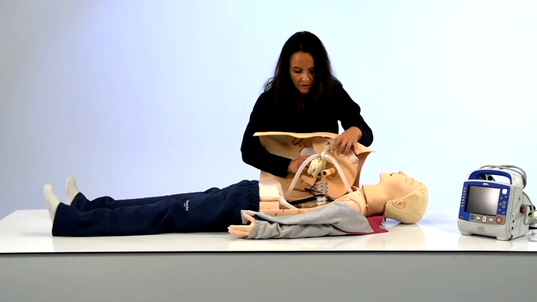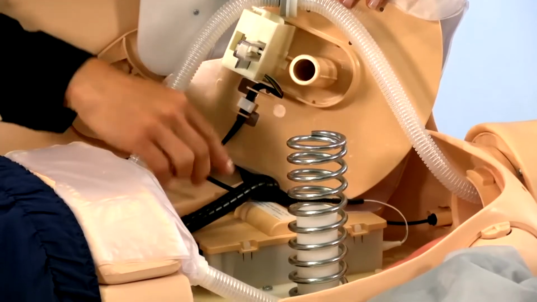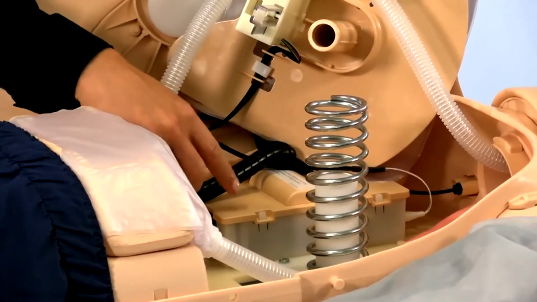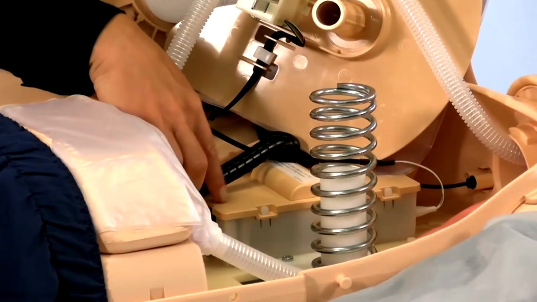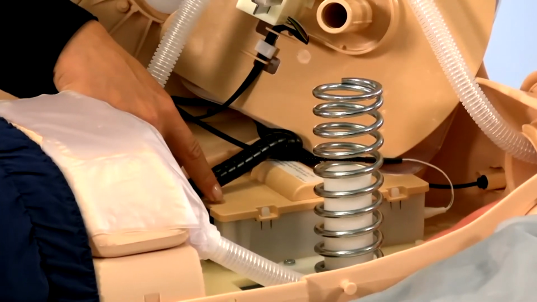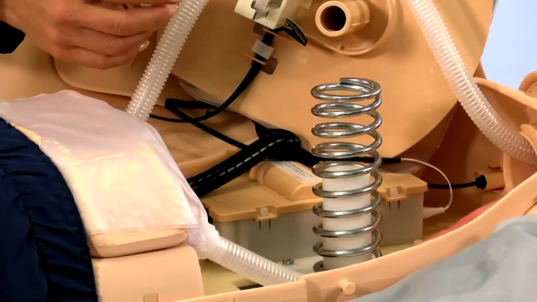The latest generation Resuscitation has completely new electronics. A rechargeable battery means you can charge Resuscitation just like your phone. The mannequin also has Bluetooth Low Energy technology, which enables app compatibility and strong connectivity.